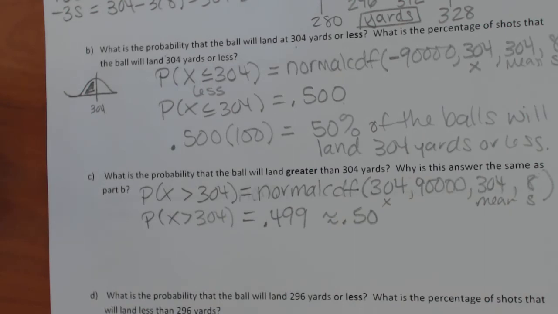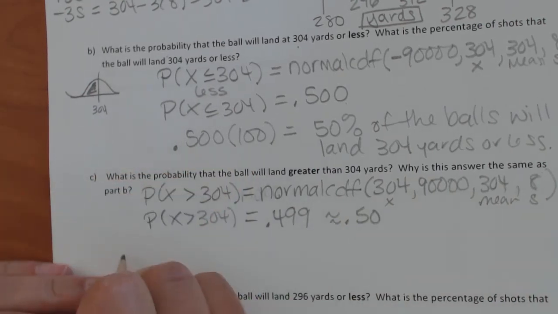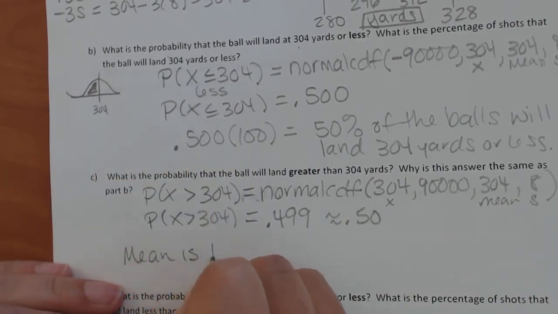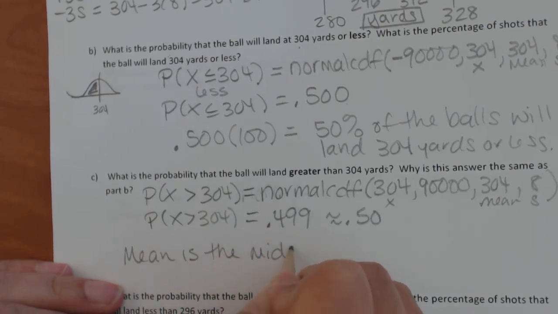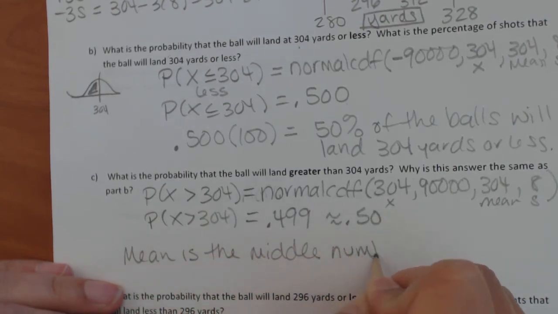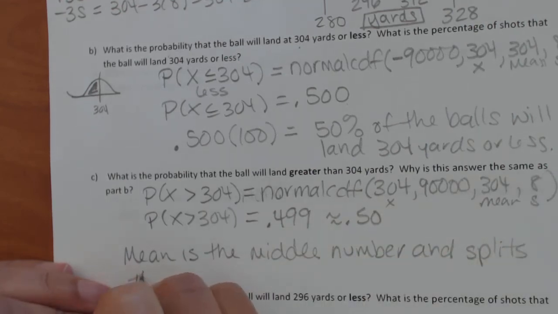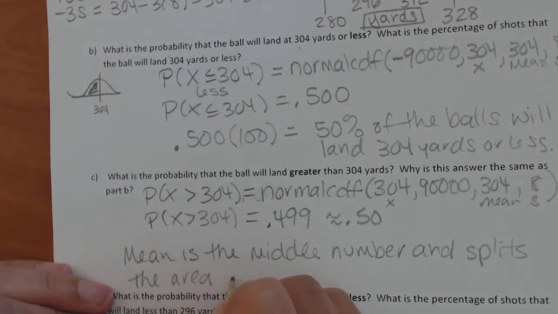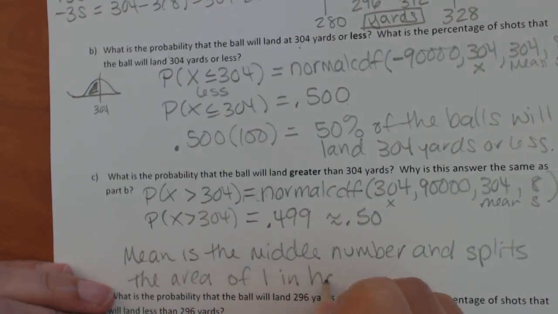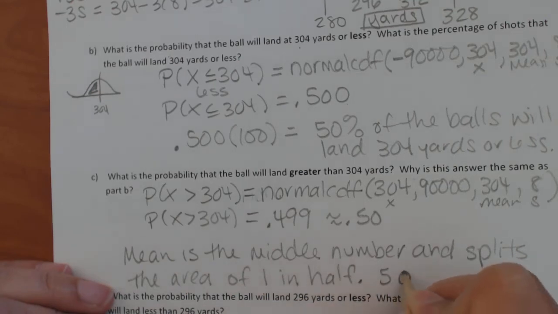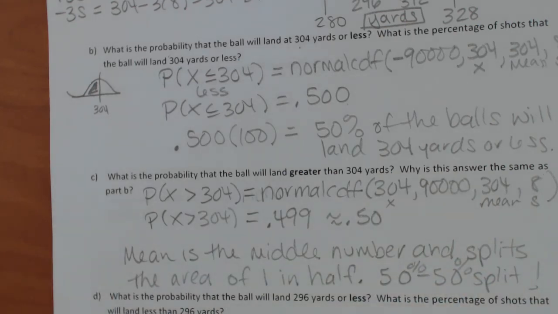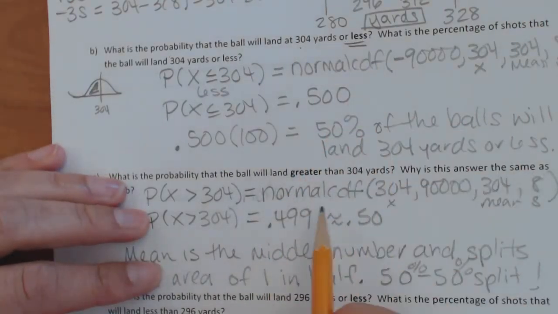This is, again, 50%, which was the same answer as this, and that's because the mean is the middle number and splits the area of 1 in half. We got a 50-50 split. 50%, 50% split.